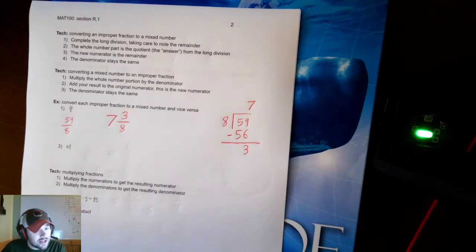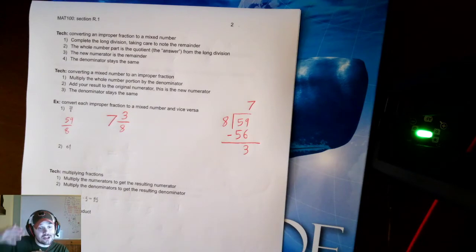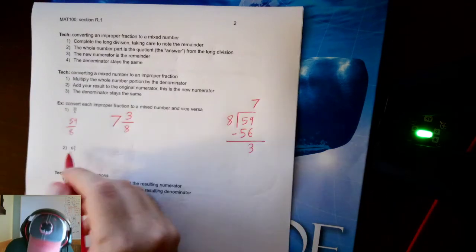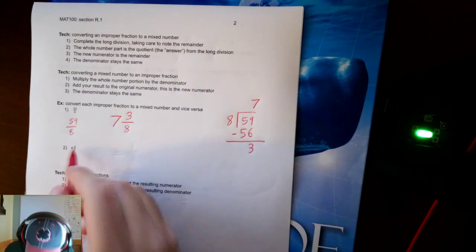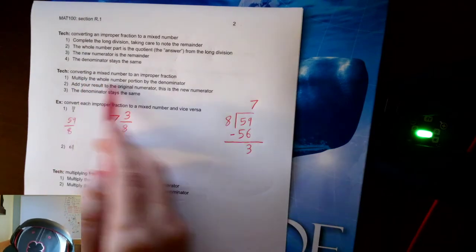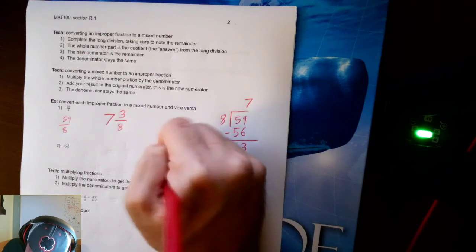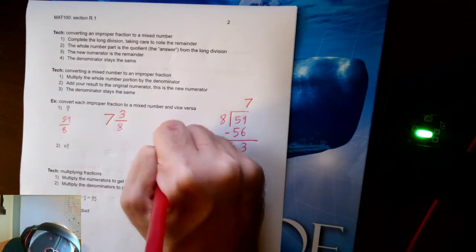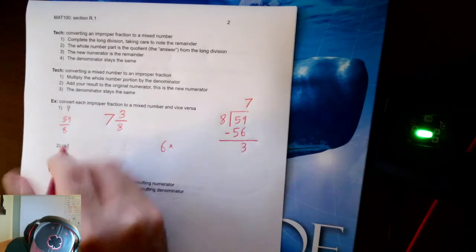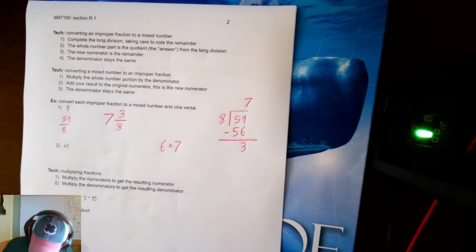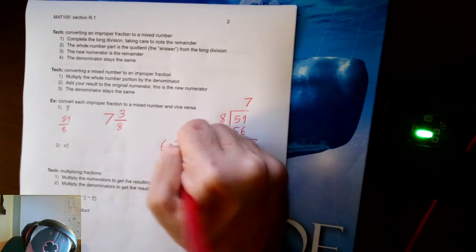What about the other way? What about going the other direction? If I have a mixed number, well, let's look. 6 and 4/7. It says to multiply the whole number portion by the denominator. So once again, we'll do some scratch work over here. The whole number portion times the denominator. 6 times 7. Well, that's 42.